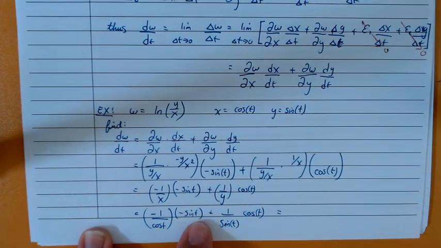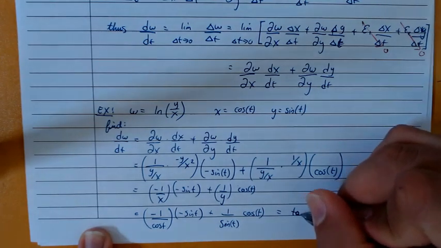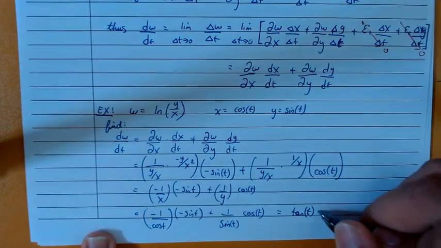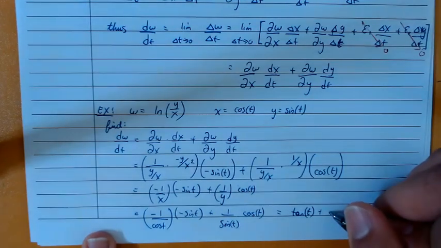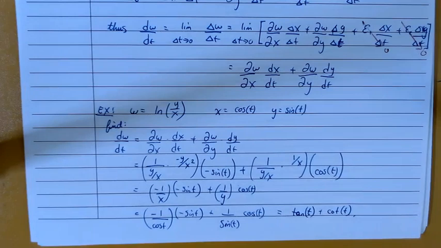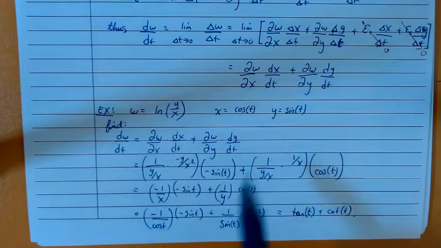So that'll be positive sine of t over cosine of t, that's tangent of t. And then plus cosine of t over sine of t, well, that's going to be the reciprocal. So that'll be the cotangent of t. And there we go. There's our derivative of w with respect to t, which does not at all look like what you might expect, but, well, here it is.